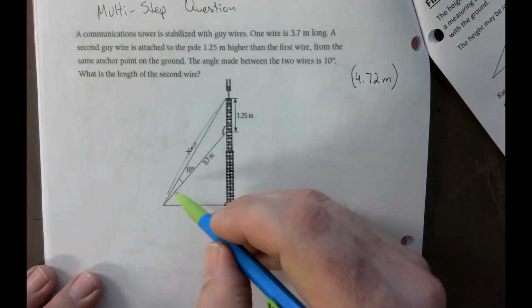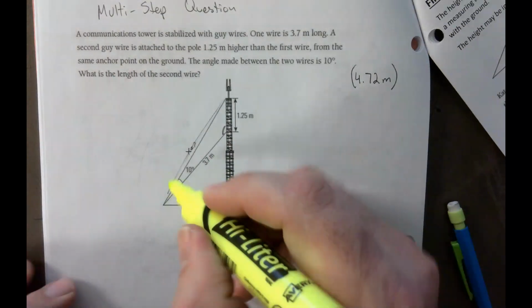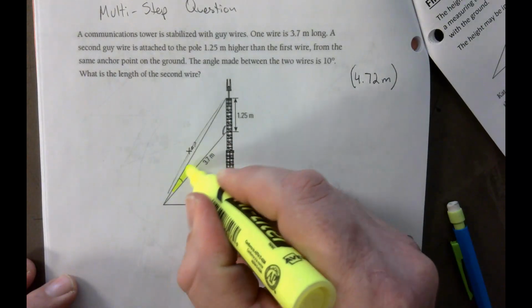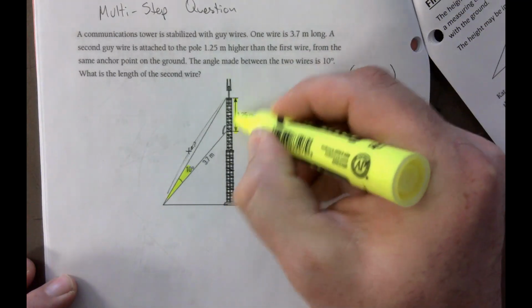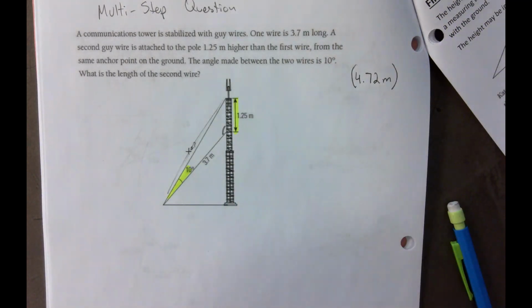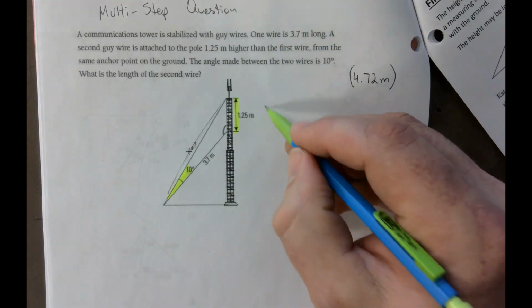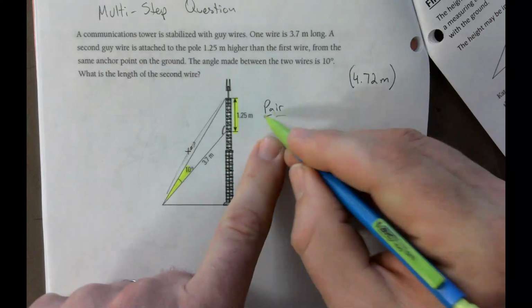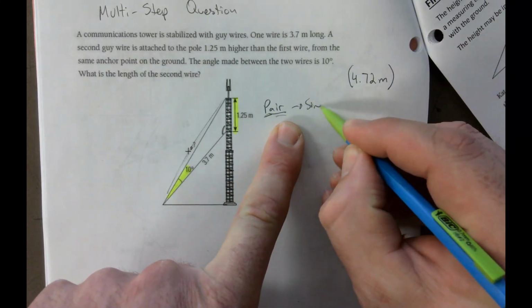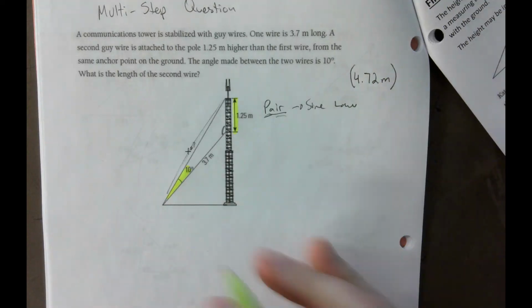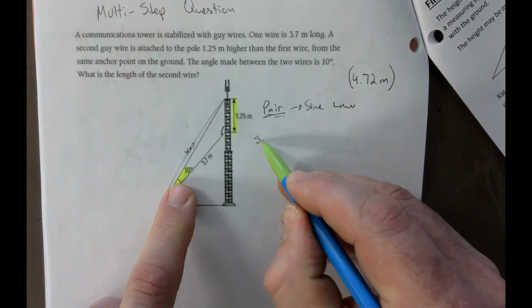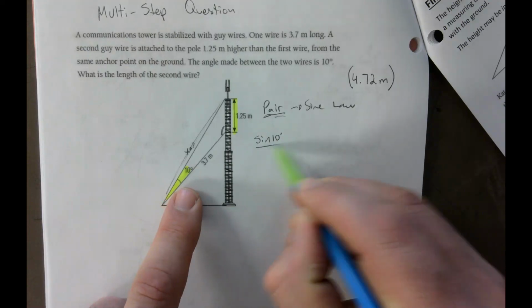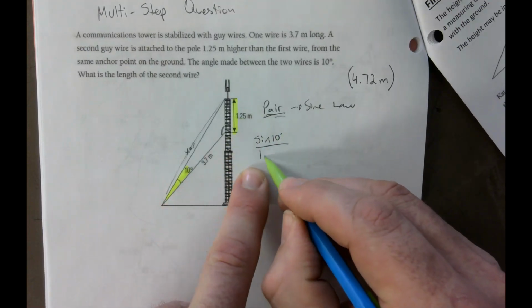And so this angle right here, this 10, is across from this side right here. So you have a pair. Okay, I know it's hard to see, but you do have a pair, so we're going to use sine law. You have to use sine law. So let's start with that. So sine of 10 over 1.25.